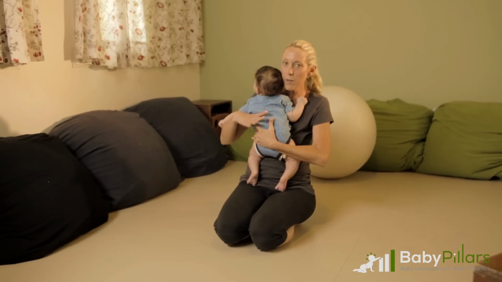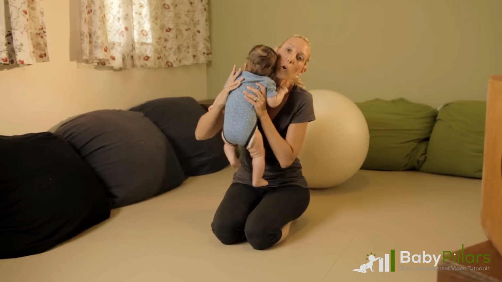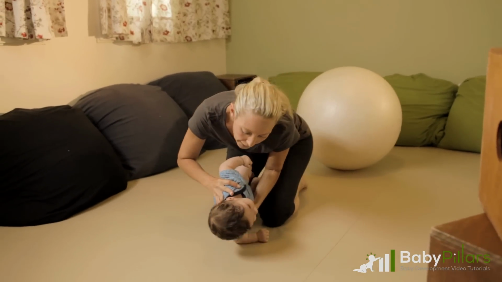You can change your baby's positioning at any time you see fit, according to the positions we've already learned in the basic holding positions tutorial.